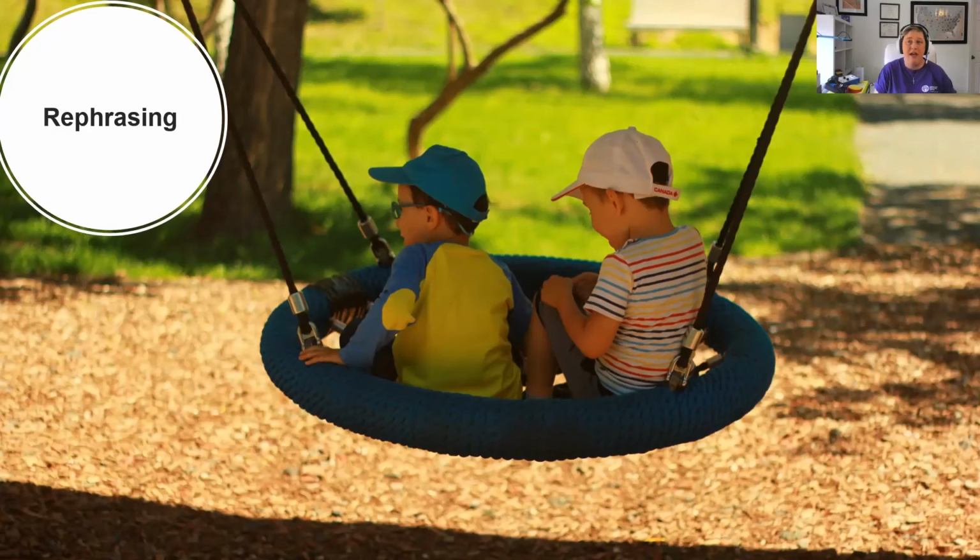How would you rephrase, "Do you want to go on the swing?" That's a question. I don't want a question. I'm seeing, "Let's join our friends on the swing. Let's swing. Let's go on the swing." Again, practicing it. And this is practicing with our adults that are with our students, sometimes more than us.